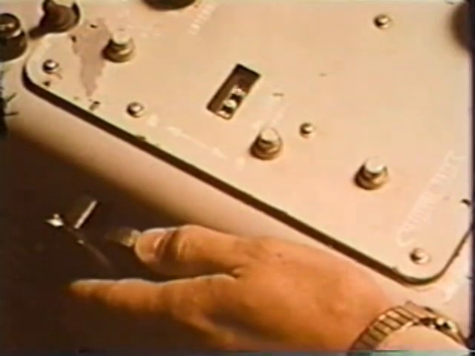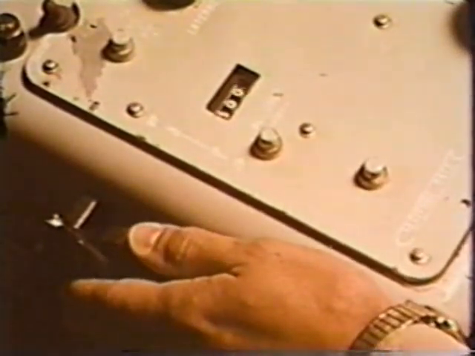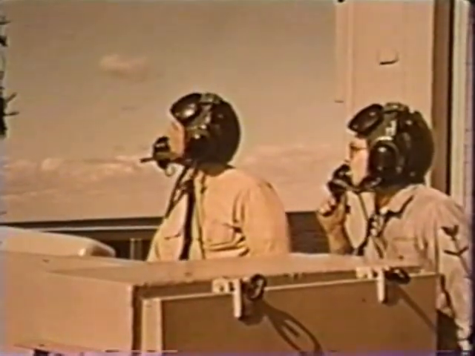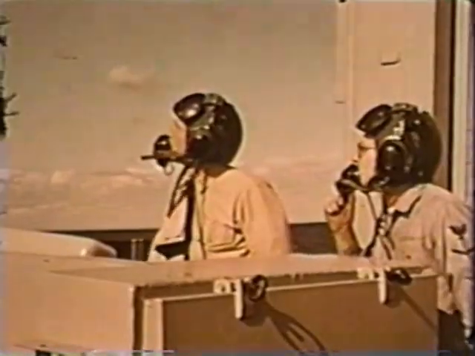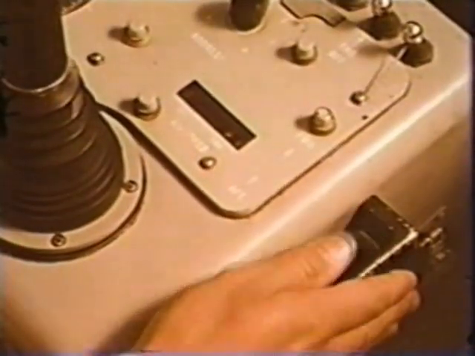Increasing altitude to 300. Deck combat. Radar locked on and tracking. Roger. Increasing indicated airspeed to 45 knots forward.